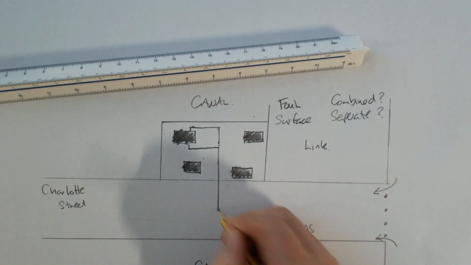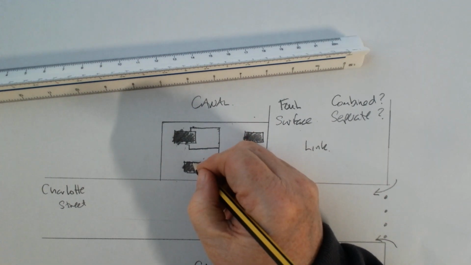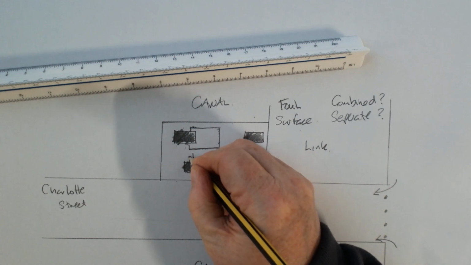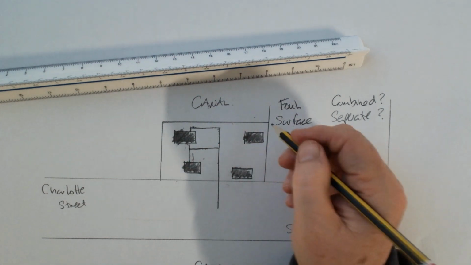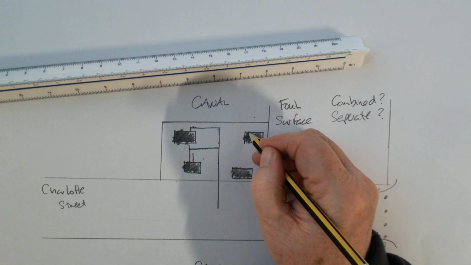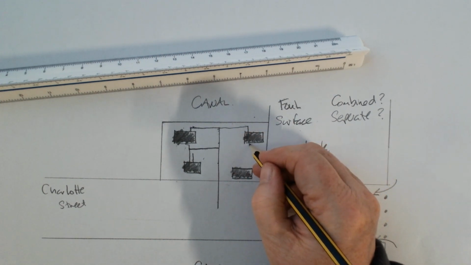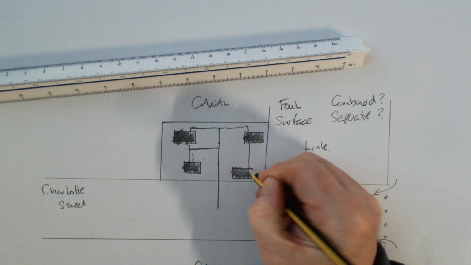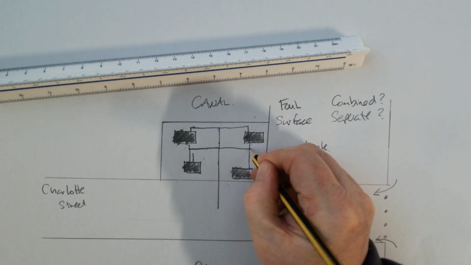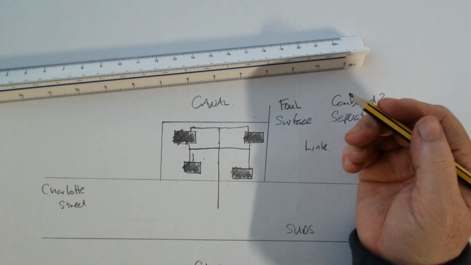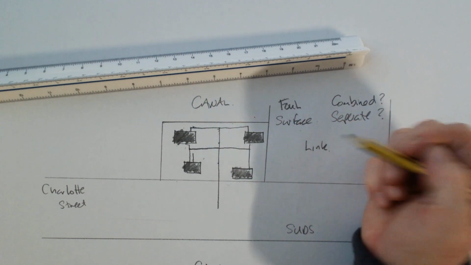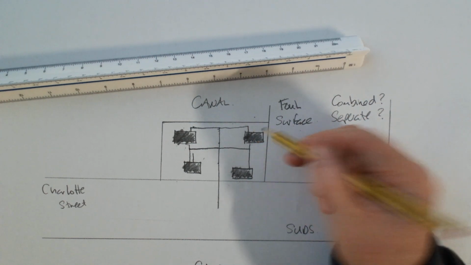Now we might do the same here, and we may replicate this on the other side. You know, simple designs, front and back, very simple designs. We could extend that at the back.